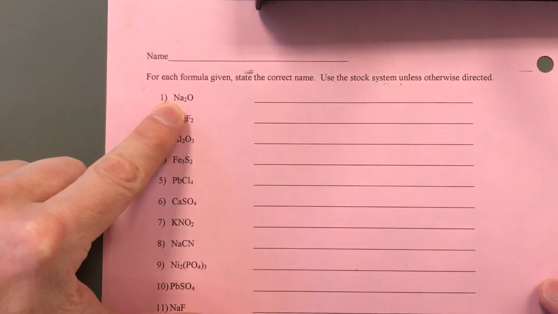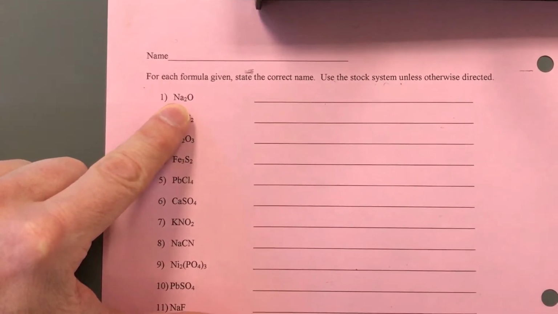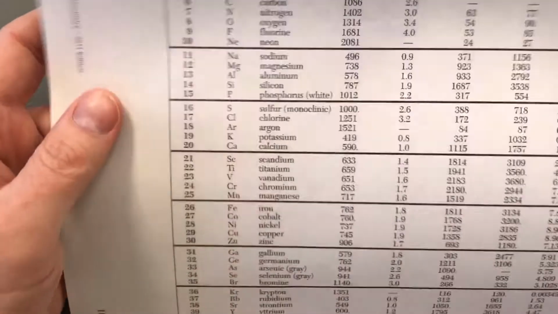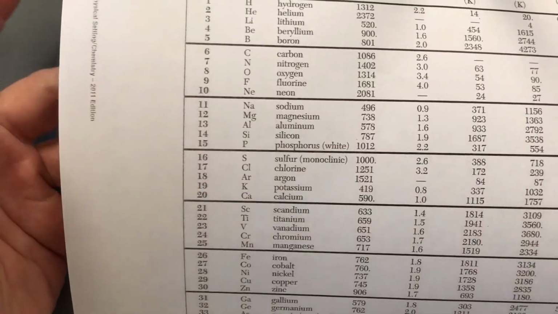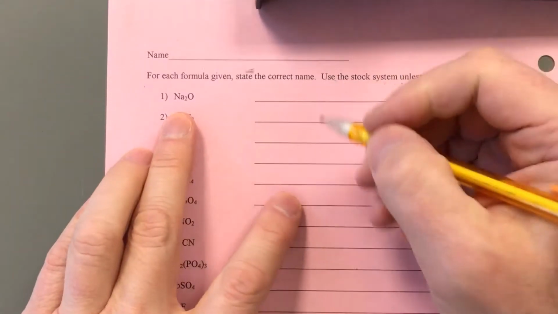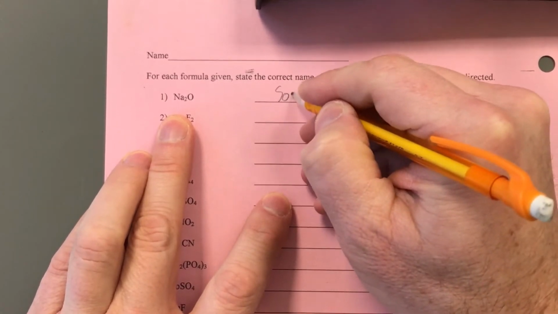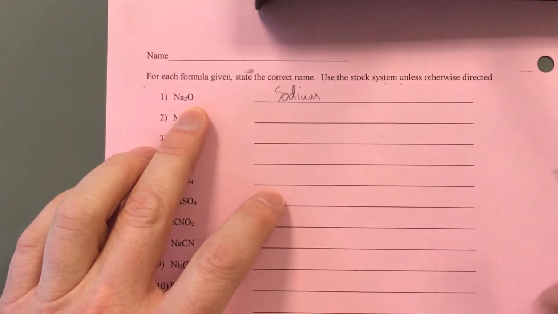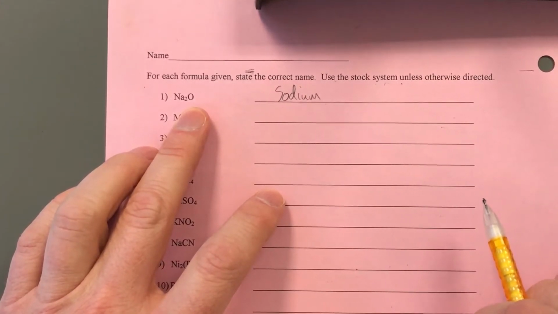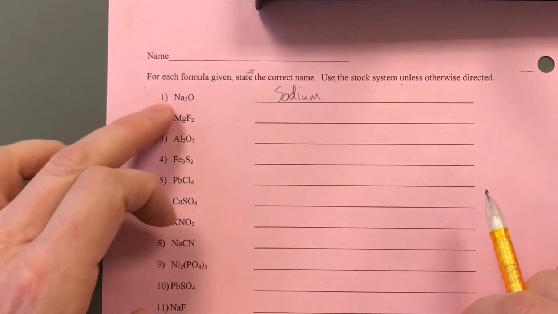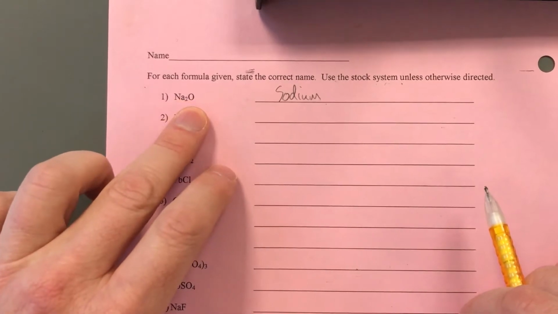We're going to look at the real element name. If you're using the New York State reference table, Table S has the symbols and names of most of the elements in the first, second and third columns. So Na is sodium, and O is oxygen. But we need to remember, when you name most materials, the first element always stays the same. It's the second one that changes.